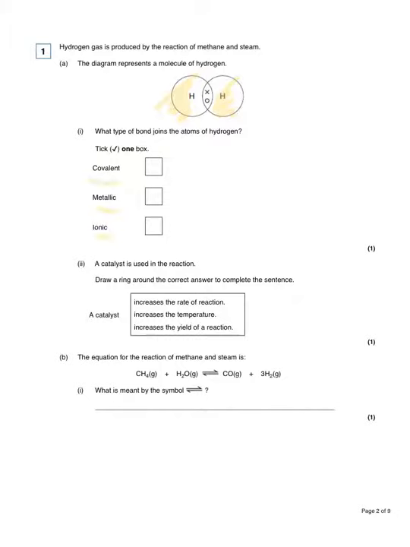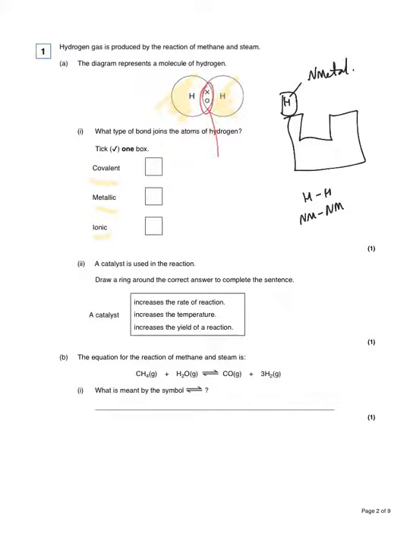Well, it's fairly easy to understand because if you look at the periodic table, hydrogen is a non-metal. So hydrogen bonded to another hydrogen is a non-metal bonded to another non-metal. Also, you can notice from the picture that you have a shared pair of electrons.